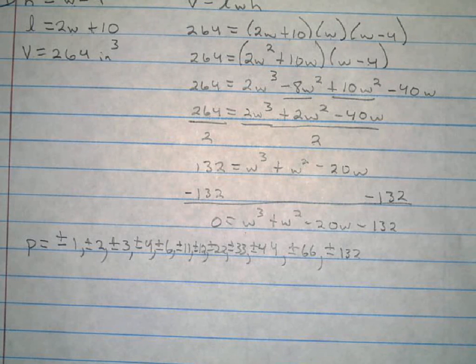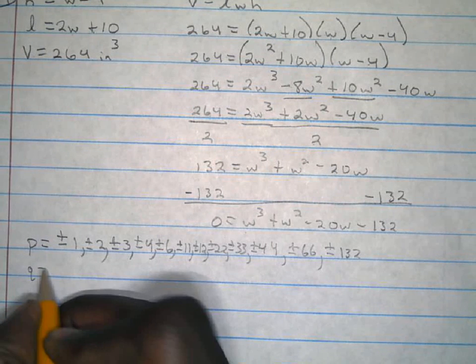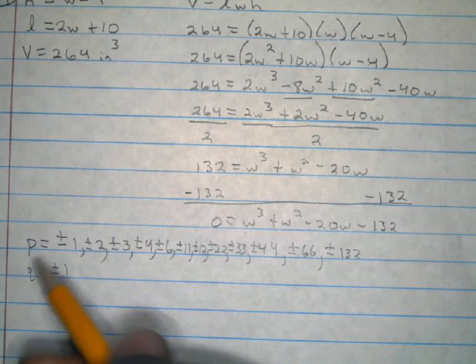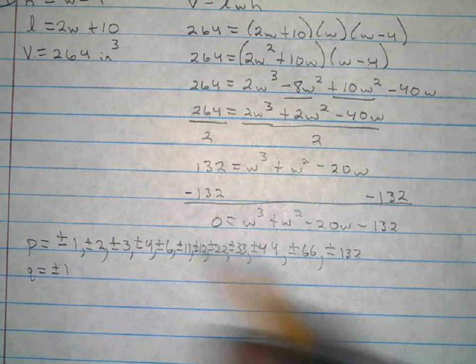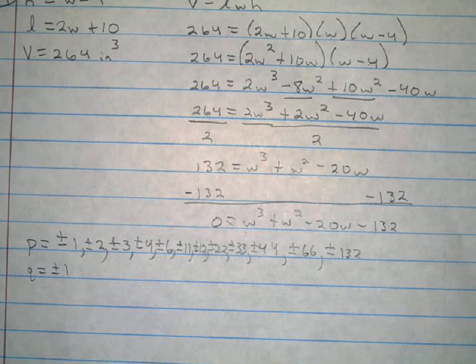Now here is where the thinking really must begin, because I know what you're going to see. You're going to see Q is equal to plus or minus 1. So essentially I'm just looking at P. If I'm looking at P over Q, Q does not affect anything, so I'm really looking for the factors of P. Now you have all these possible roots, and I have to figure out what the actual values are.